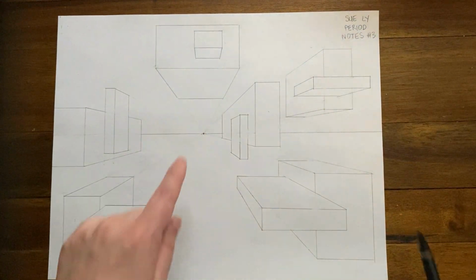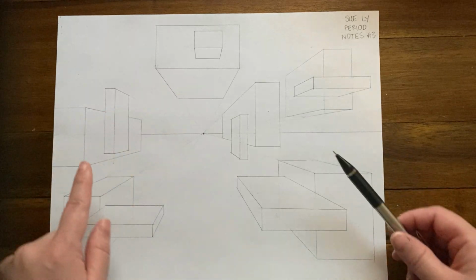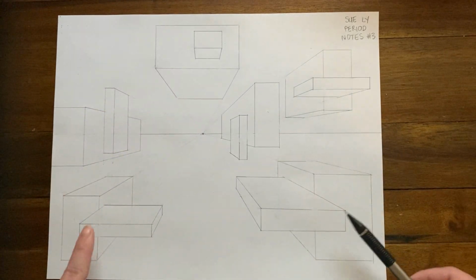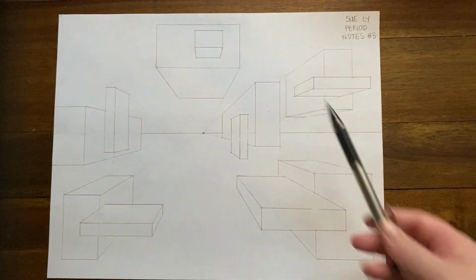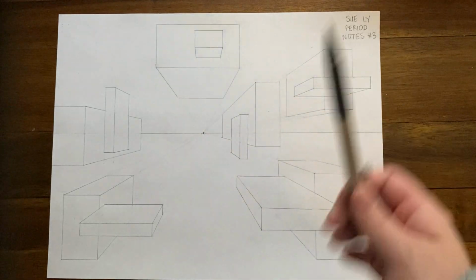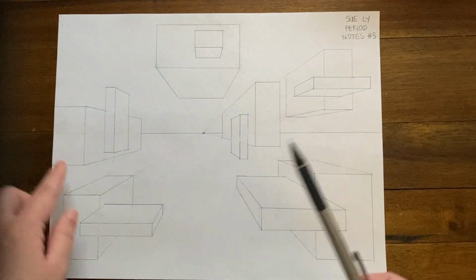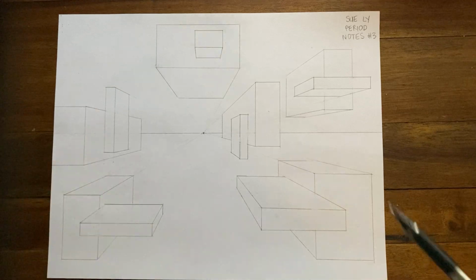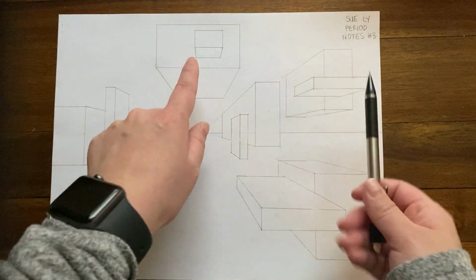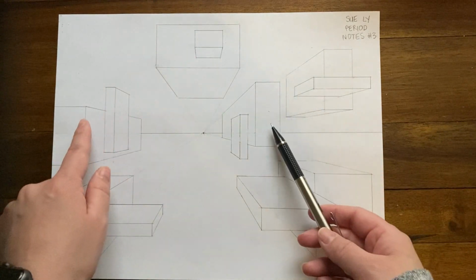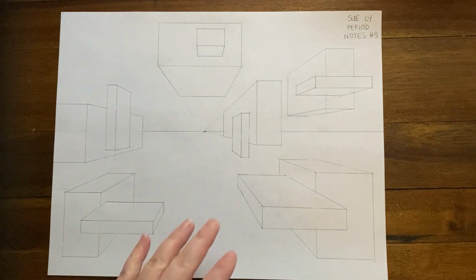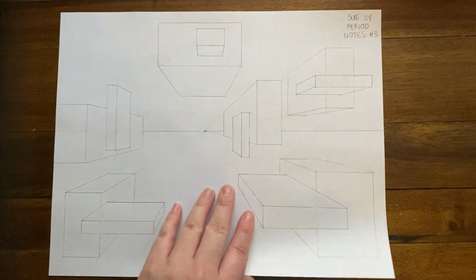So for your notes, you should have 2 clusters above, 2 clusters on, and 2 clusters below. I would strongly encourage you to try out a box directly above the vanishing point and boxes going off the page. So again, you have 2 above, 2 on, and 2 below, and that is exactly what you're going to be doing for your final assignment.